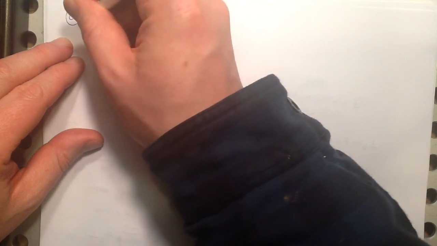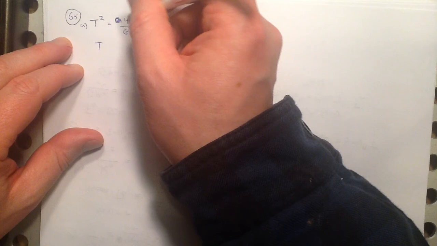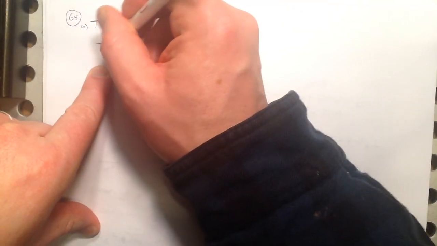Well, we know from Kepler's law that period squared is equal to G, I always want to put that on the top, 4 pi squared over GM times r cubed. So how does period depend on r? This is a constant, so we could say directly proportional to. There's a directly proportional to sign, it looks like an alpha, but it's not.